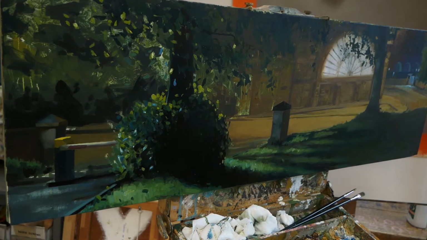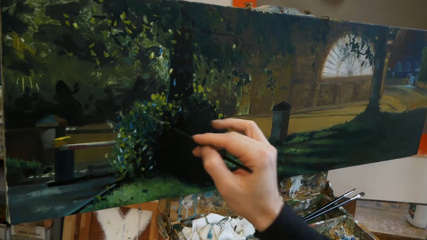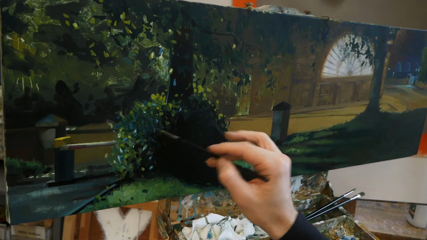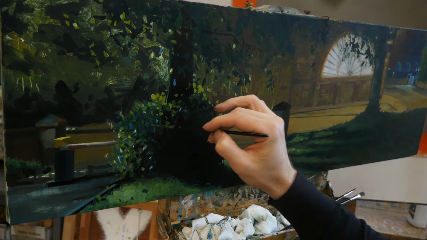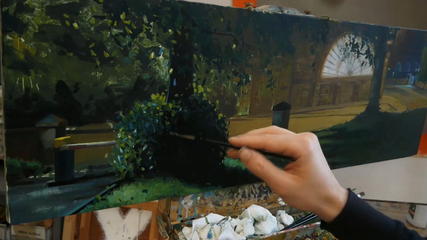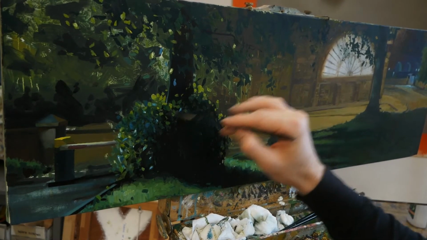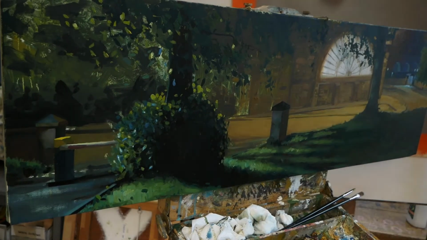So there are these kind of lighter bluish highlights within the shadow, catching some of those shadowy leaves. So I'm going to try to capture that as well, but keeping that localized to the shadow that's being cast over the form of the shrub.